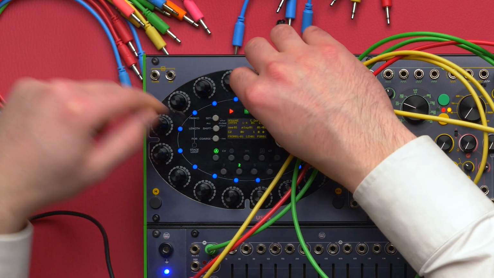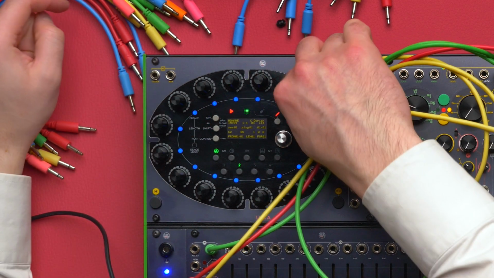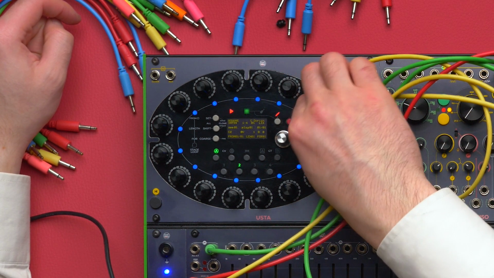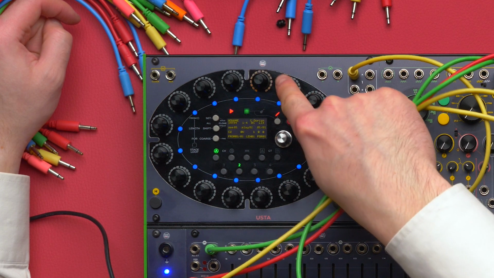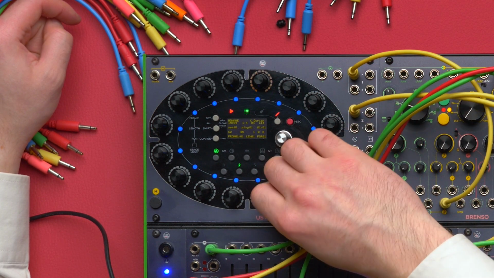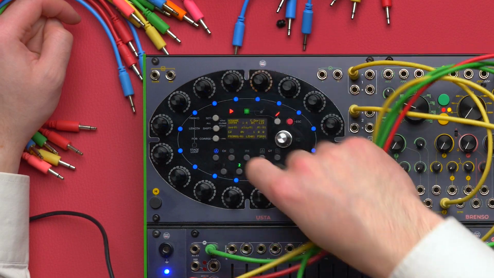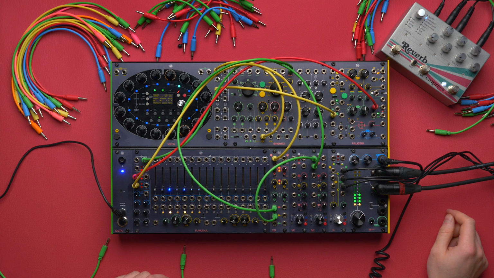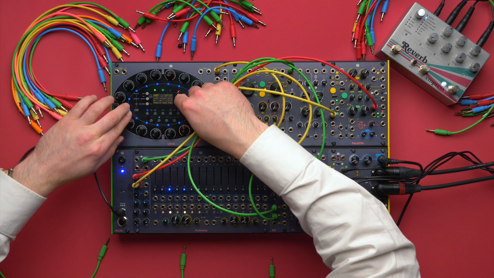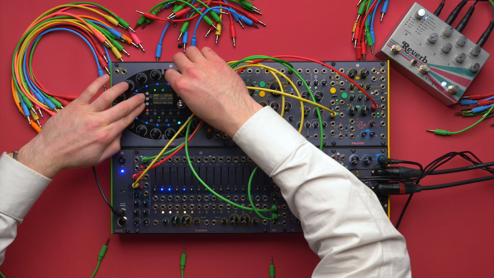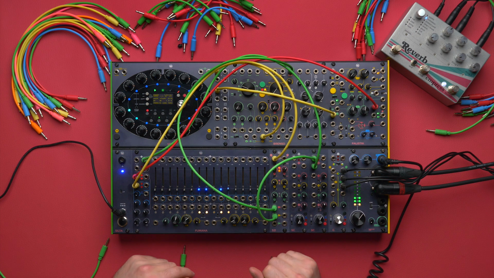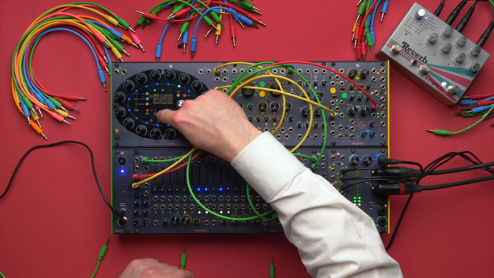I can play with their variation index and range. For example, I can set these two. I can try to give the first 1, 2, 3, 4, 5 and the 7th stage a different variation index and range. I'm not sure what's gonna sound like. Let's see. It's not that noticeable. I can try to transpose it up.